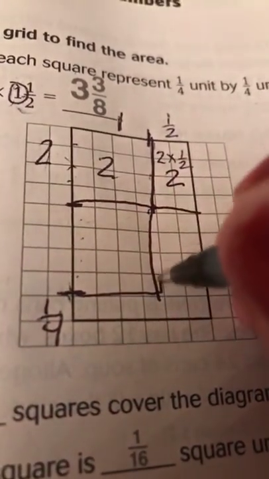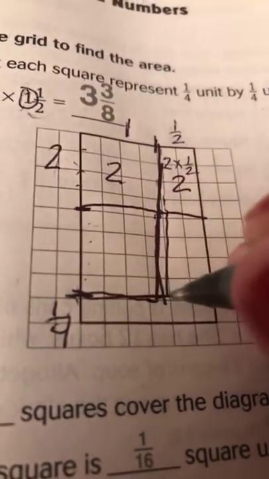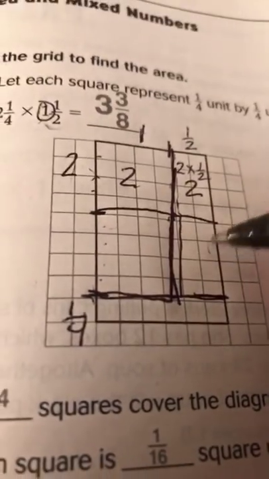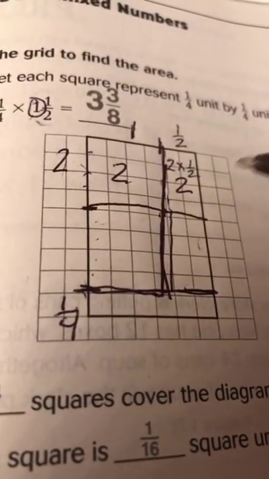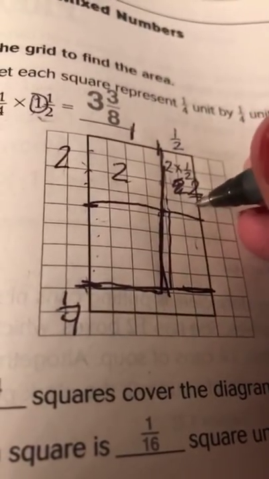Whoops, this was 2 whole. Sorry. Wow, that was a miss. There's your 2 whole. There's your 2 there. And then it is 2 over 2.